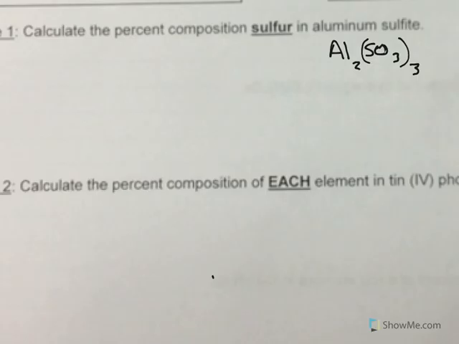So we're going to start by getting the molar mass. And remember that to do the molar mass, we're going to take the mass of each element in the compound, and add them all together. So we have 2 times the mass of aluminum, which is 26.982, plus 3 times the mass of sulfur, which we know to be 32.066, plus 3 times 3 would be 9, so we have 9 total oxygens.